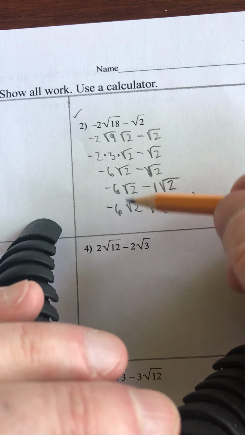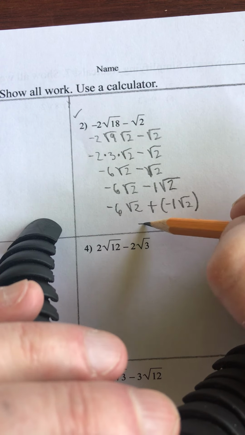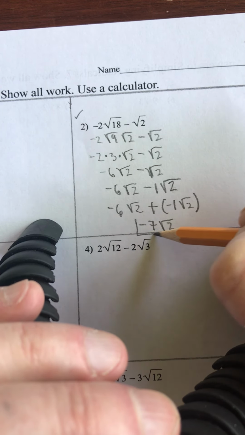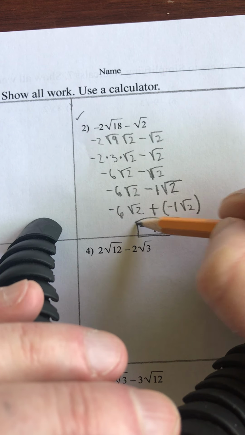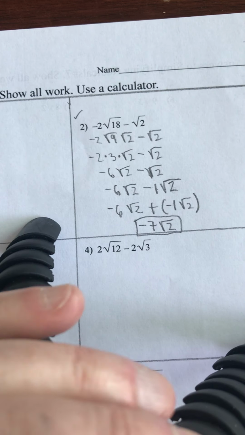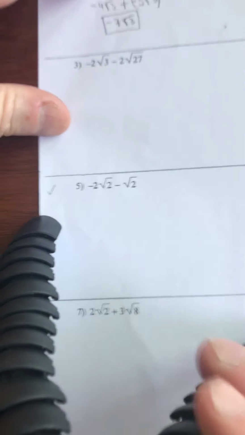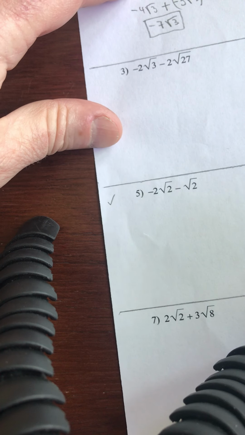Negative 6 and negative 1 is negative 7 square root 2. Okay, that's that. Double check with the back. All right, let's do one more. Let's come over here. Now this one's number 5, sorry.